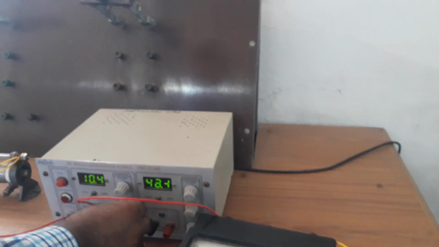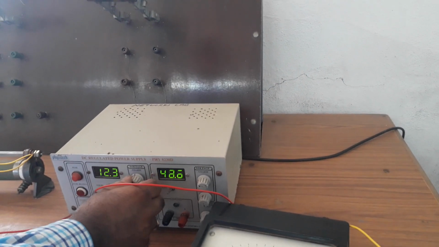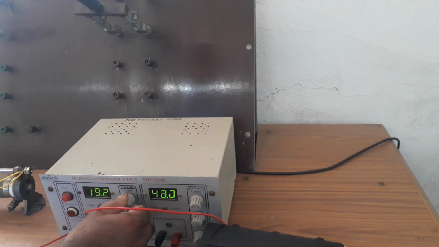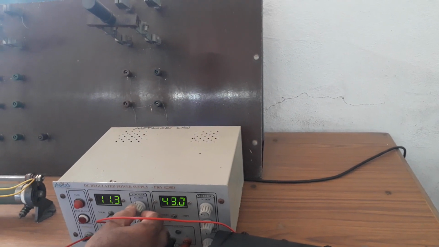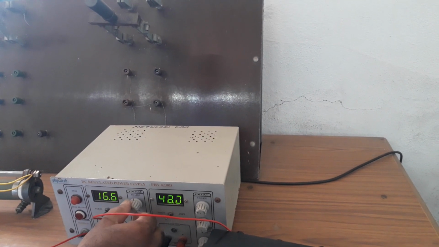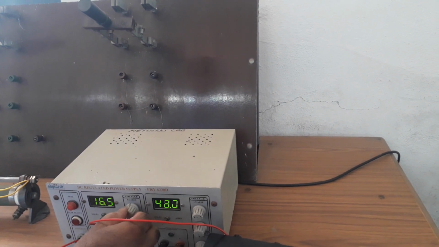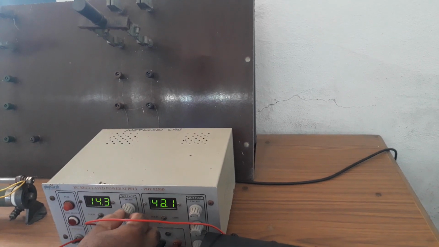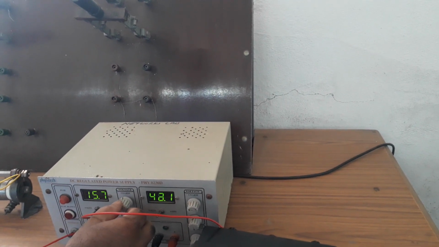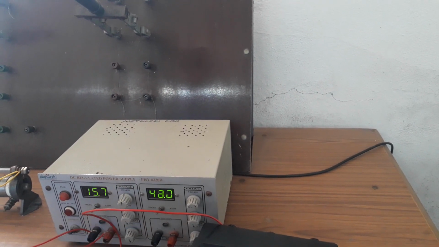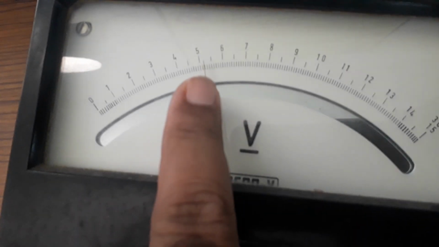Then we go for 15 volts, VTH is about 14.1.